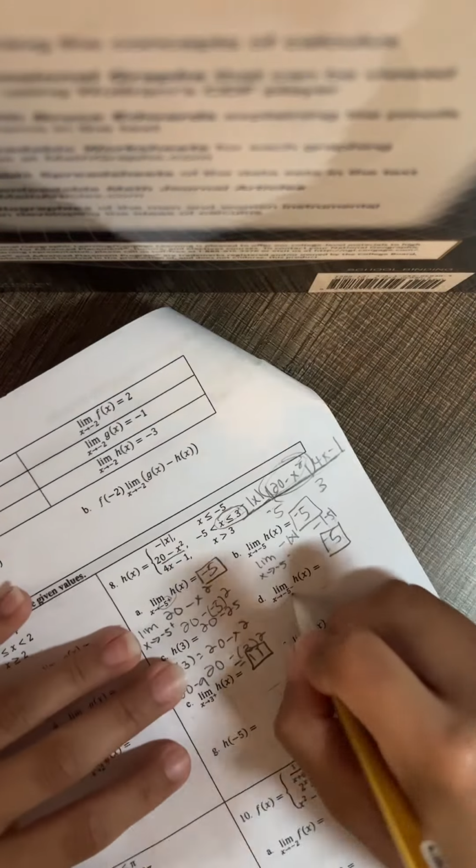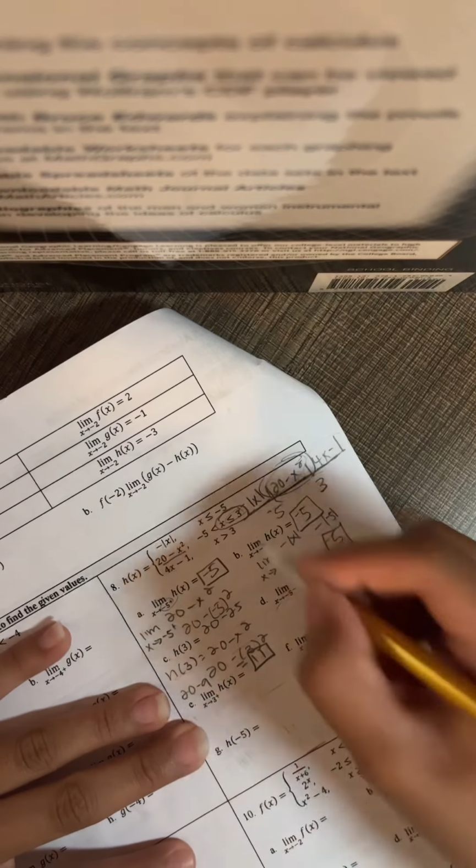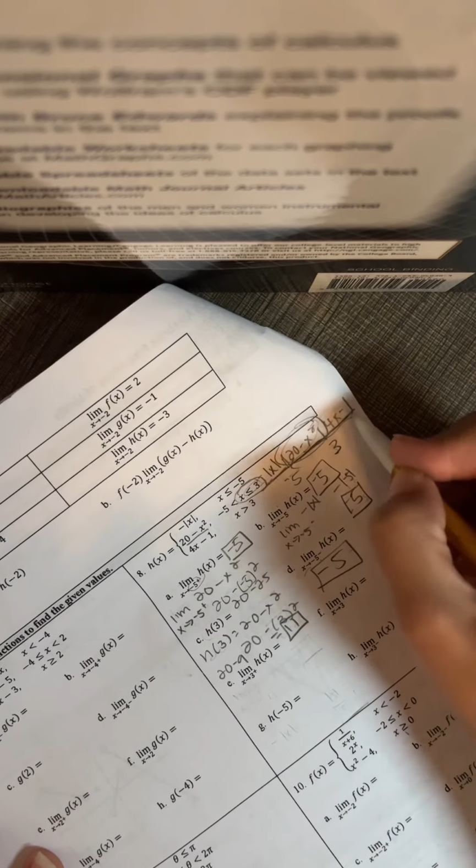We already found the limit of h of x as x approaches -5 from the left in part B above, and we know that it is equal to -5. E, what is the limit of h of x as x approaches 3 from the right? From this number line, we can tell that from the right, the limit as x approaches 3 is 4x minus 1. We can just plug in 3 for x, and that gives us 11.